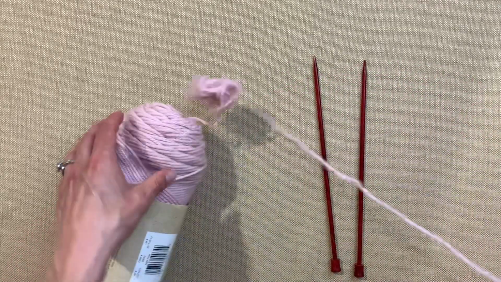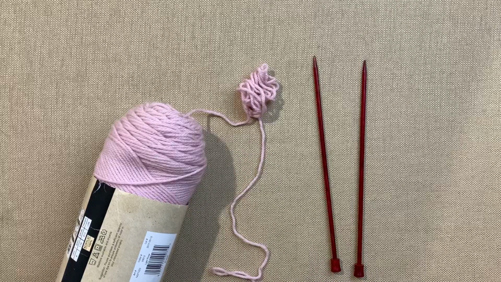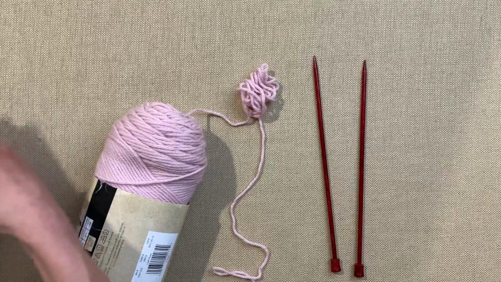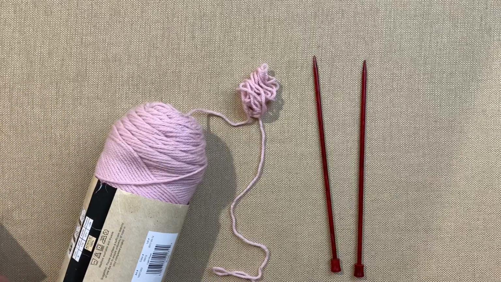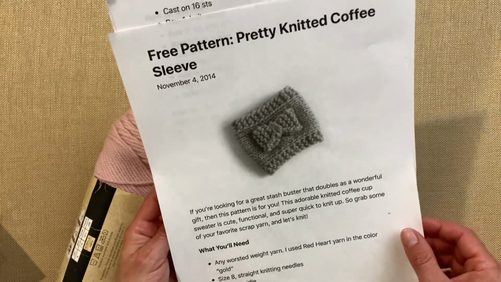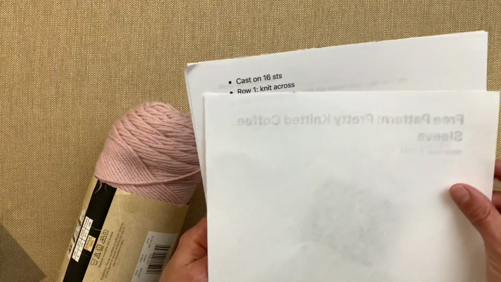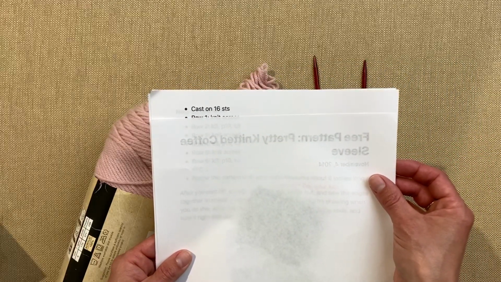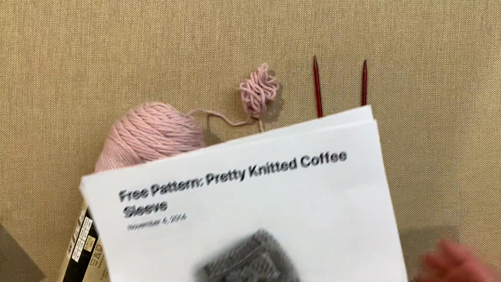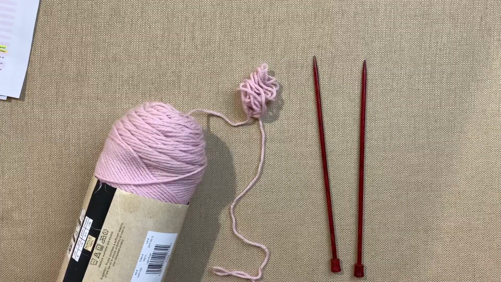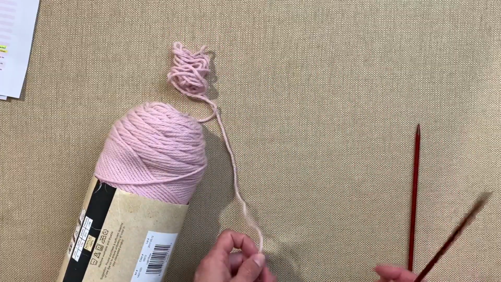So first off, we're going to look at our pattern, and we're going to talk about gauge a little bit. So to cast on, this is our pattern. Okay, we know what we need. Now ours says to cast on, let's turn this over so it's easier to see. It says to cast on 16 stitches. Okay, so your pattern will tell you how many you need to cast on. So what we're going to do is we're going to cast on 16 stitches.